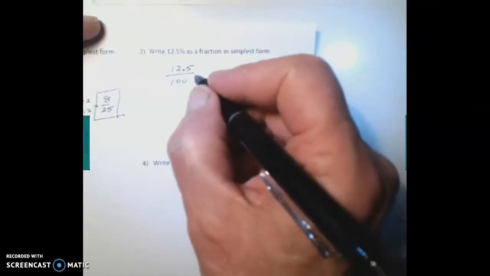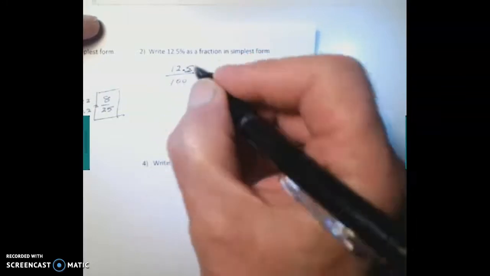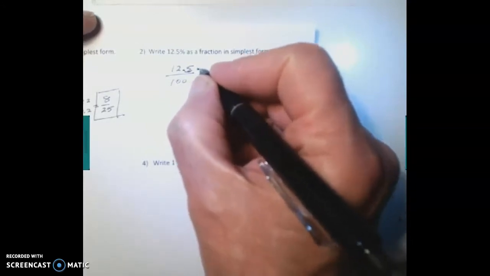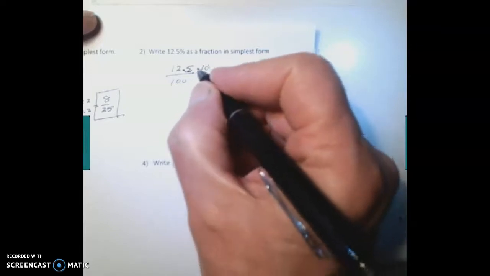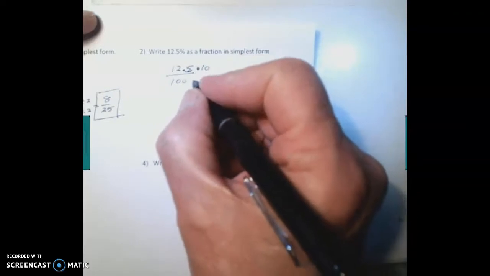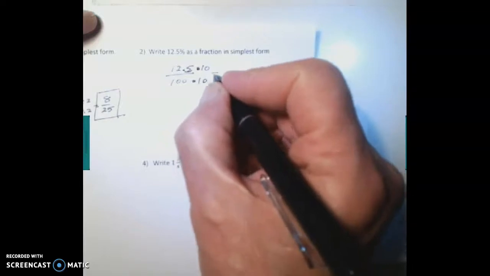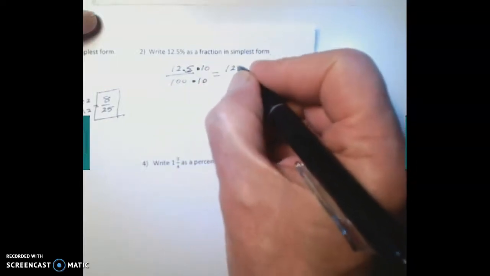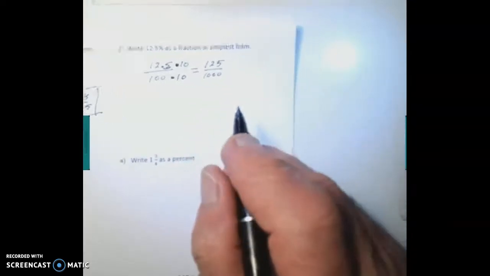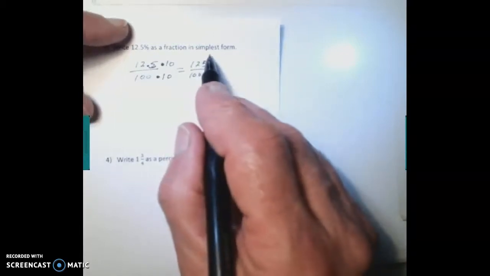So we need to get rid of that decimal point, which most students would say, oh, you just move it to the right. But remember, mathematically what you're doing is you're multiplying that by 10. That is what moves the decimal point to the right one place. Do the same thing to the bottom. Multiply both of the bottom by 10, and you end up with 125 over 1,000.